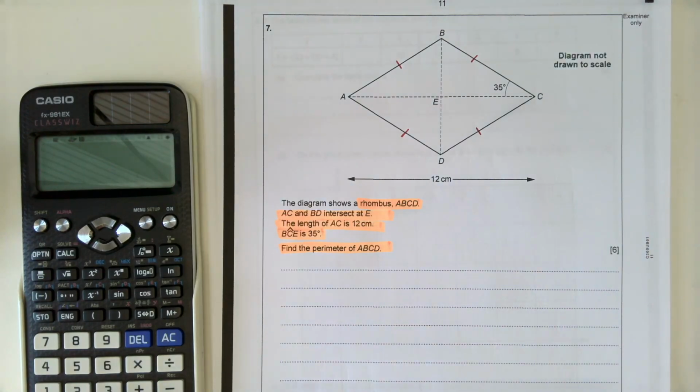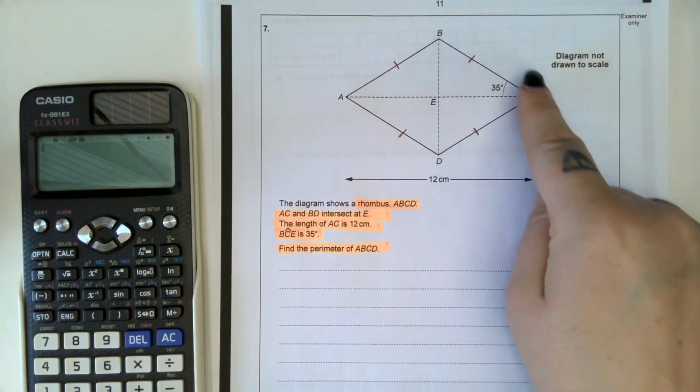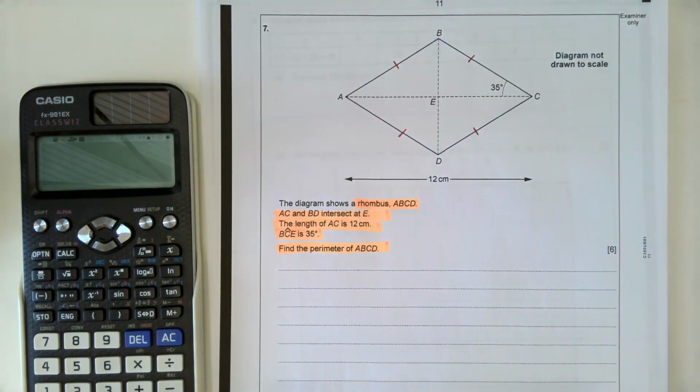Now the important thing here is that all 4 sides of that rhombus are the same. And to find the perimeter, we would add all the sides up of the shape to get the total distance around the outside of it. So actually we only need to find one of those sides and then we can multiply it by 4 because they're all the same.